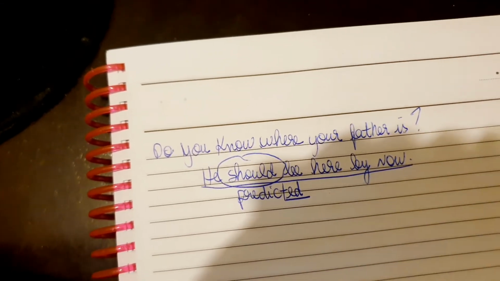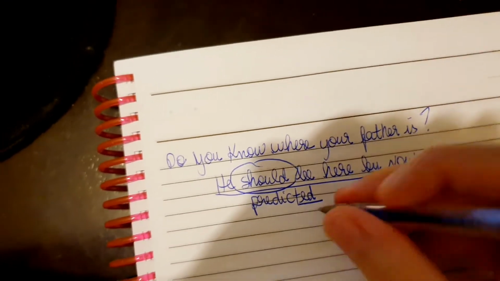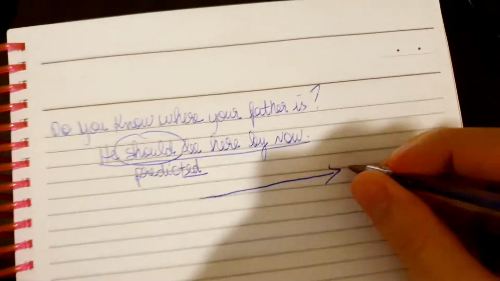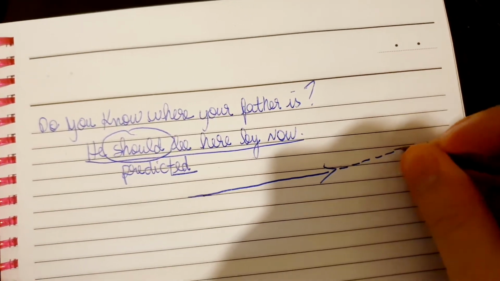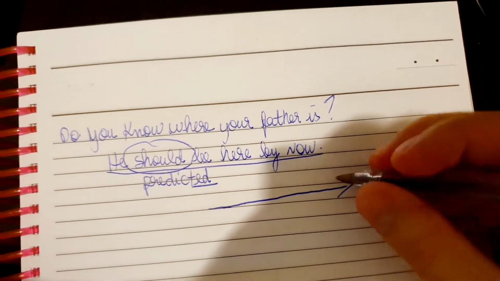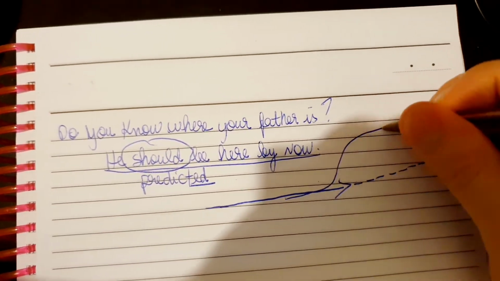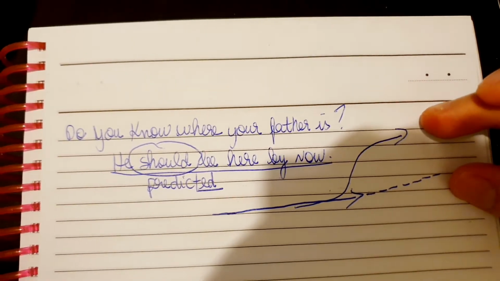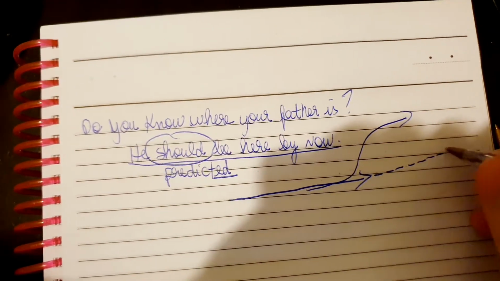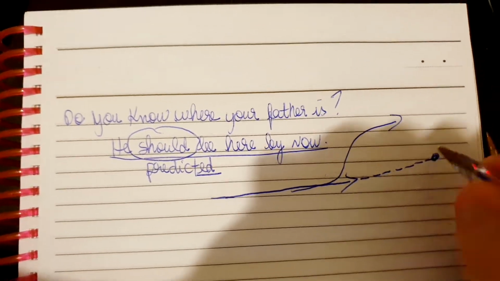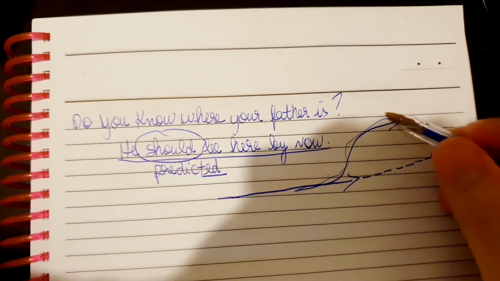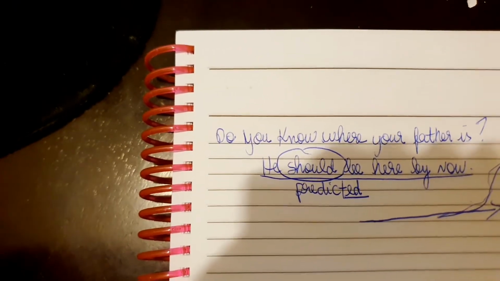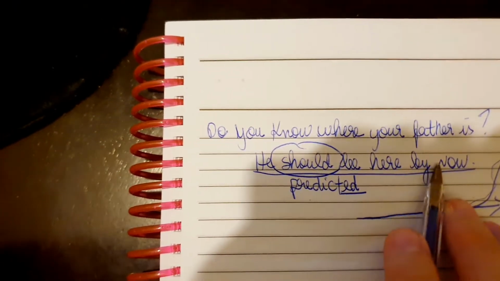So it expresses an idea when something was supposed to happen, for example, as planned. Something didn't work as planned and suddenly deviated from the planned course of action. So he should be here, but something happened and he's not here. I want to know what happened to him. So he should be here by now.